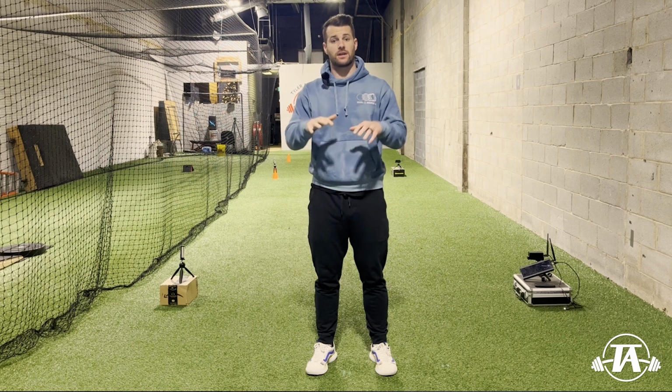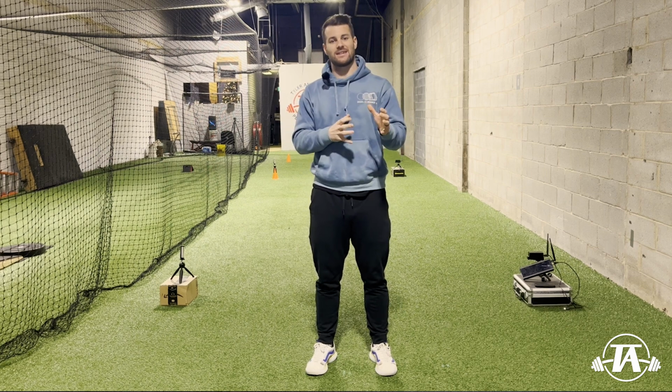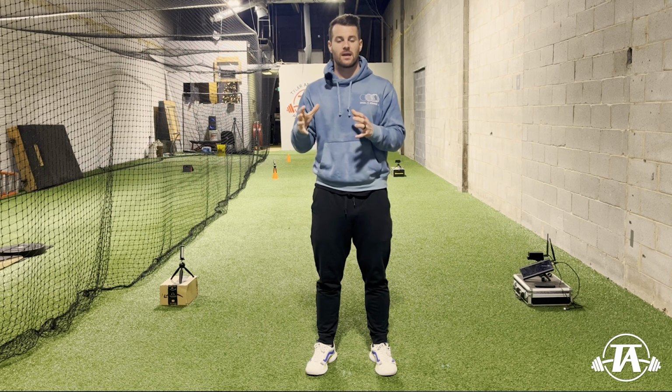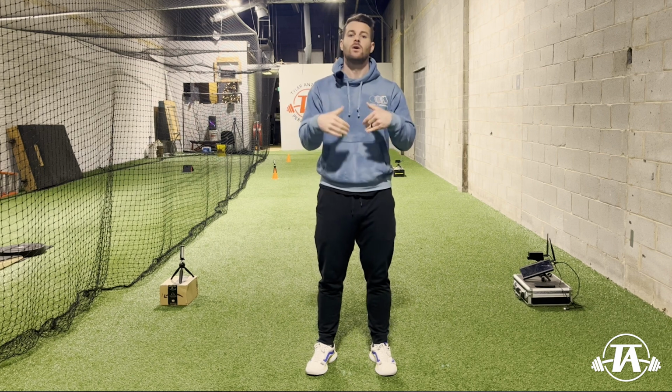So what happens when we take away that stability of being on the ground while we're throwing, and we're in the air, is that all of a sudden we have to find a different way to stabilize this structure to be able to throw hard. When coaches talk about how it's hard to fire a cannon out of a canoe, this is what they're talking about.